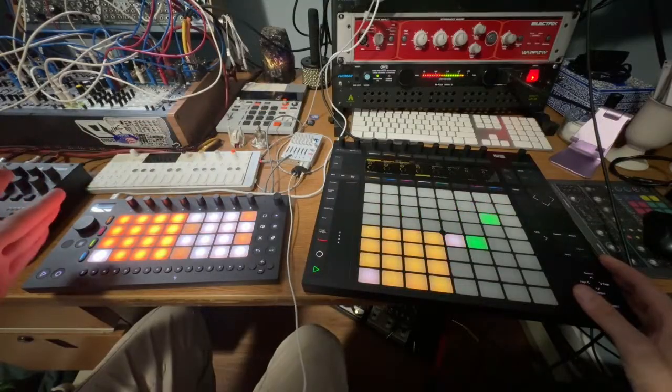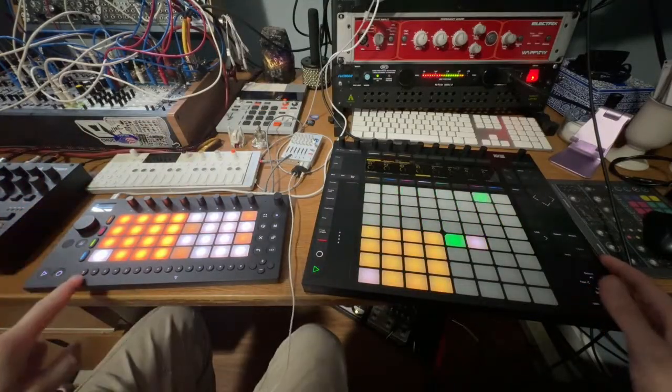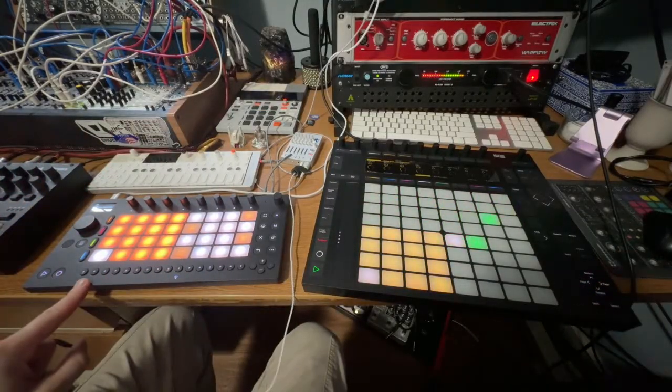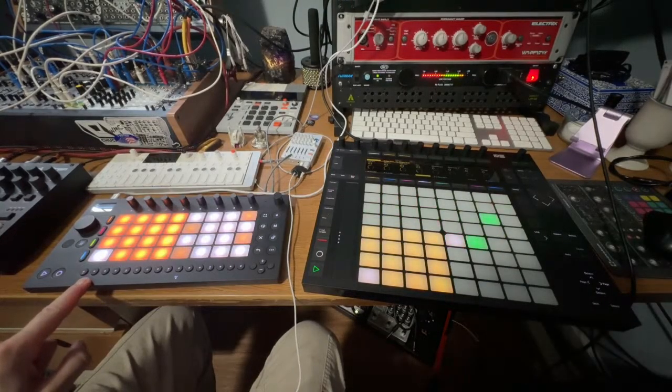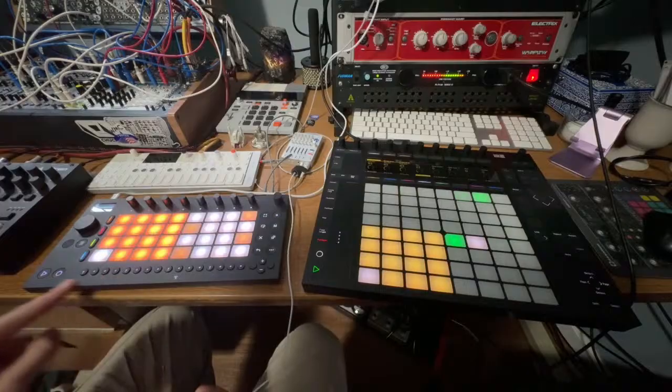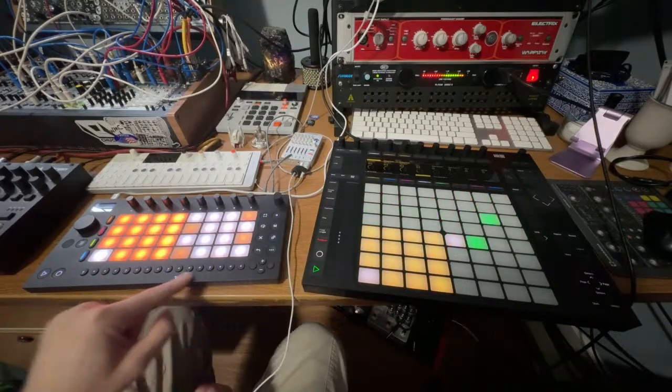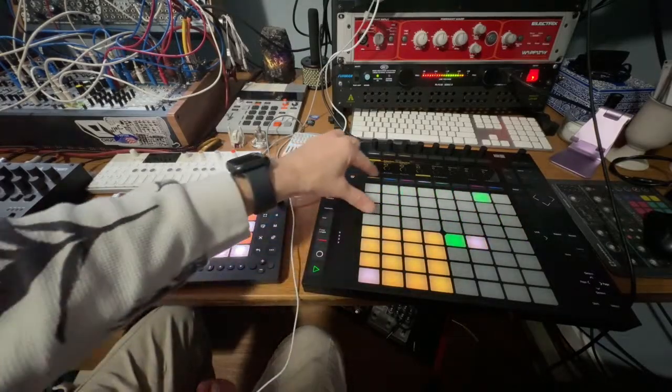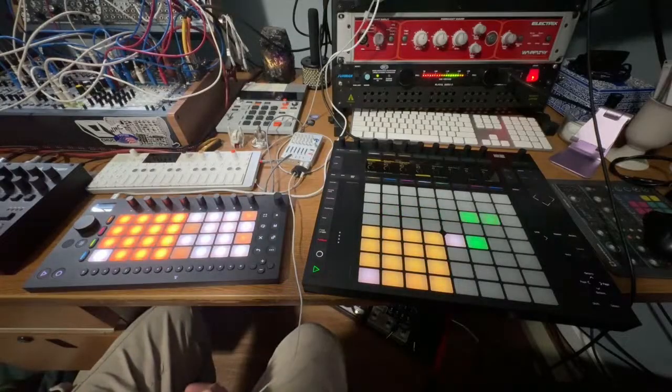And in Move, the grid for step is below it. That's something that is a little different when you're looking at it: the grid for Move is down here and the one for Push is up at the top.